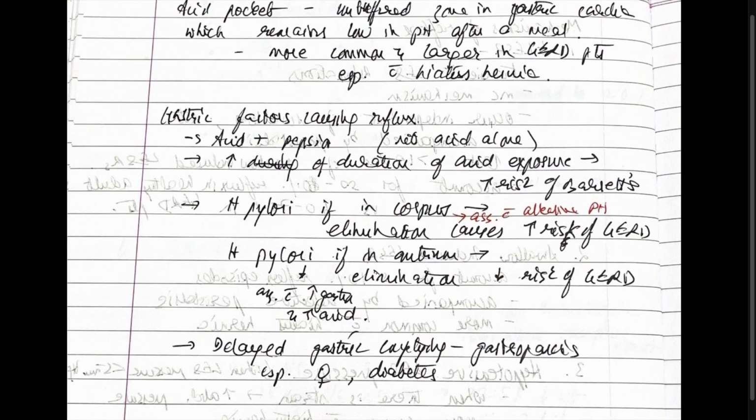The gastric factors causing a reflux would be more acid secretion plus pepsin. Not acid alone, but acid plus pepsin, damages the esophagus to a greater extent. Increased duration of acid exposure causes increased risk of Barrett's.